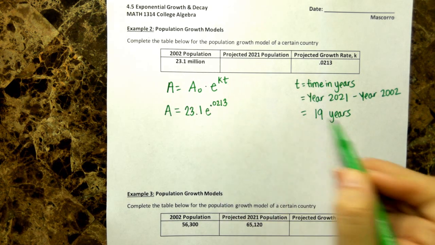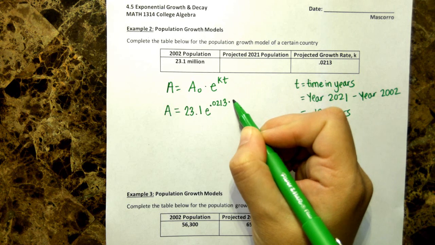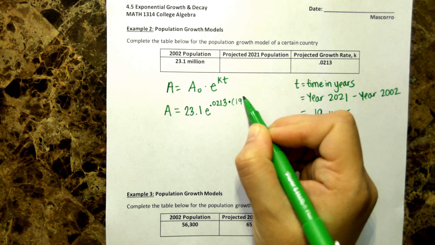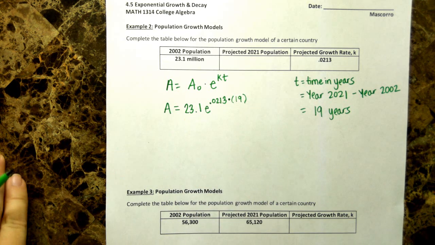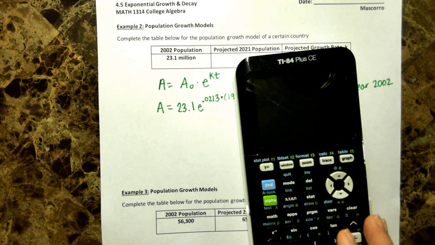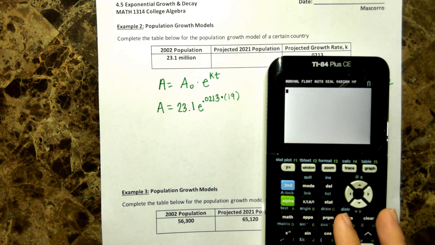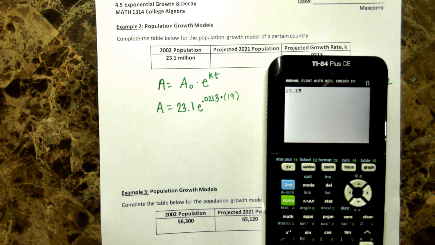So instead of t, I'm going to plug in the number 19. Okay. And all I have to do now is just calculate that. I can use my calculator because it'd be hard to do that without one. I'm going to type all that in. 23.1 times e raised to the 0.0213 times 19.